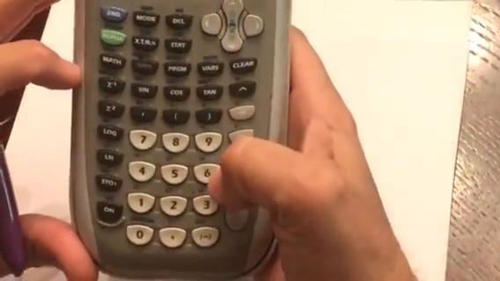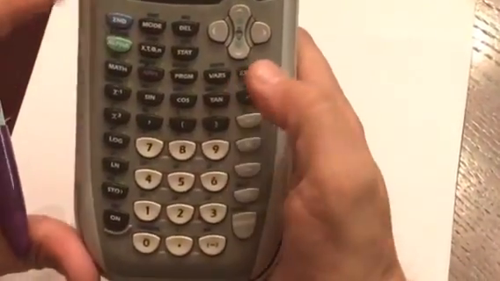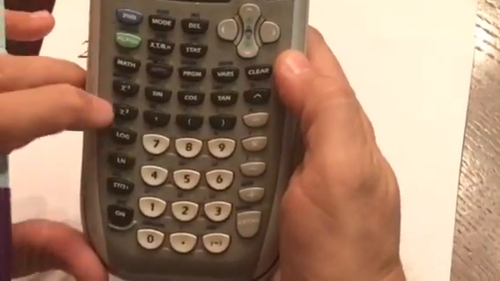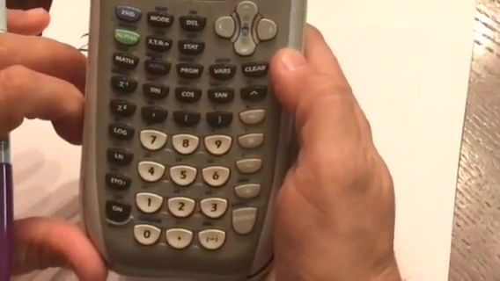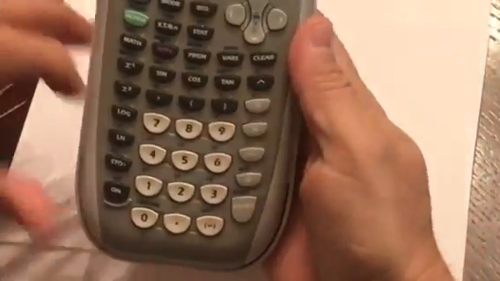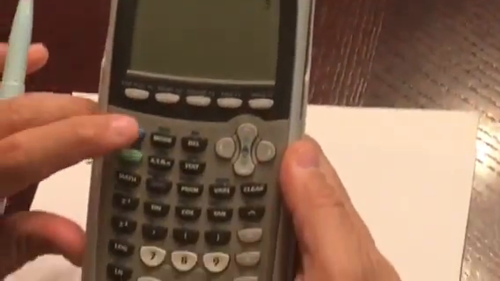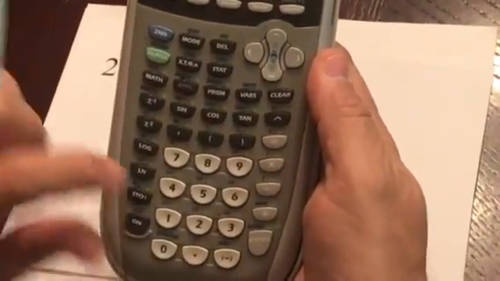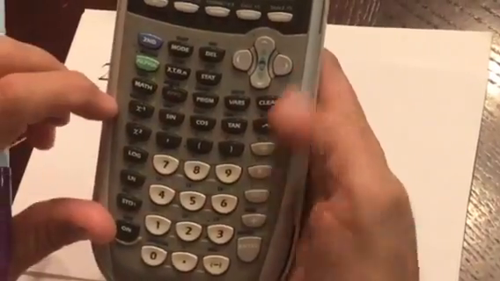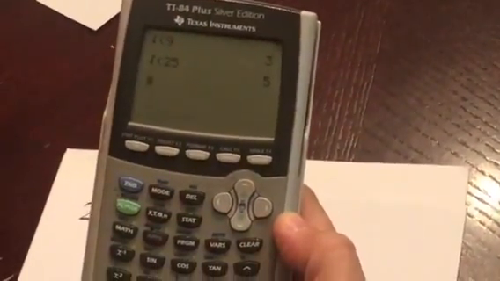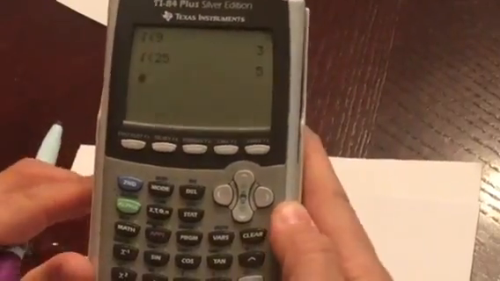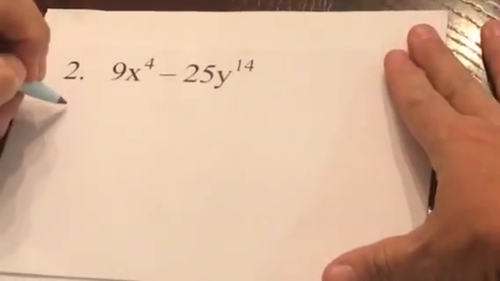Second, x squared, for the square root of 9, and that's a perfect 3, so it works. Second, x squared, 25, and it's a perfect 5, so it works. So yes, this problem will work. Let's set up our parentheses.